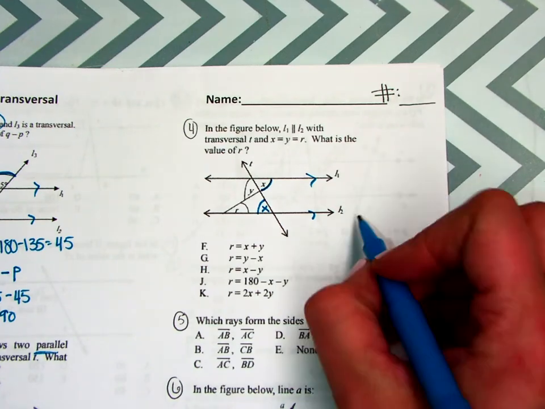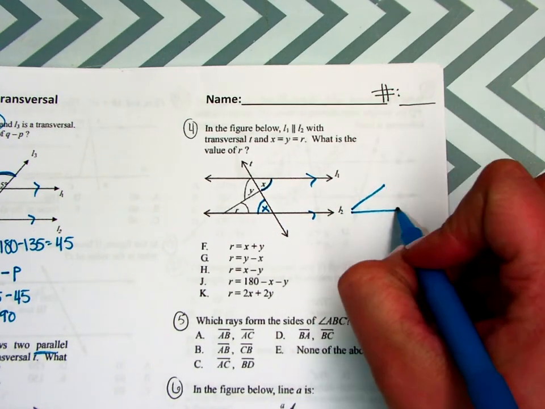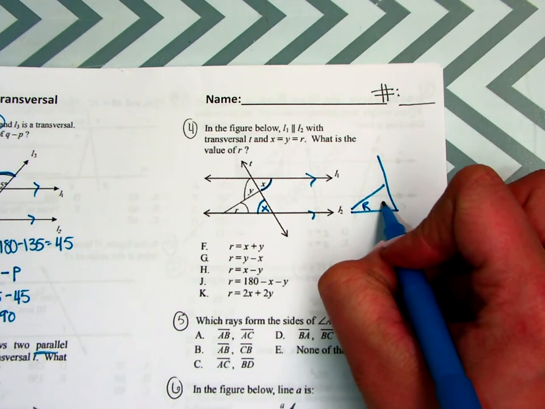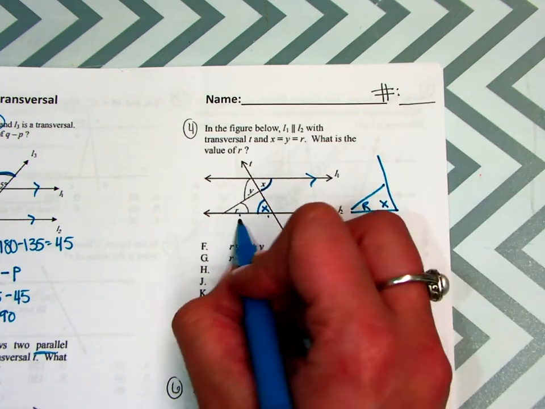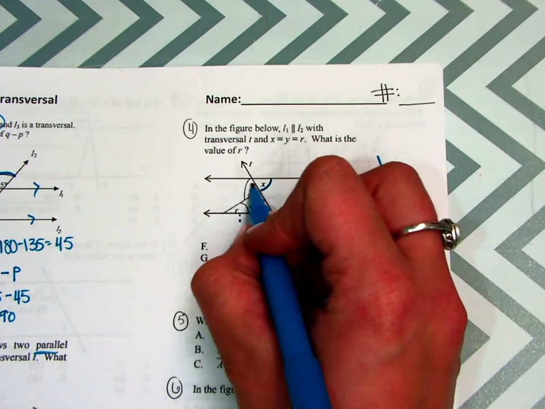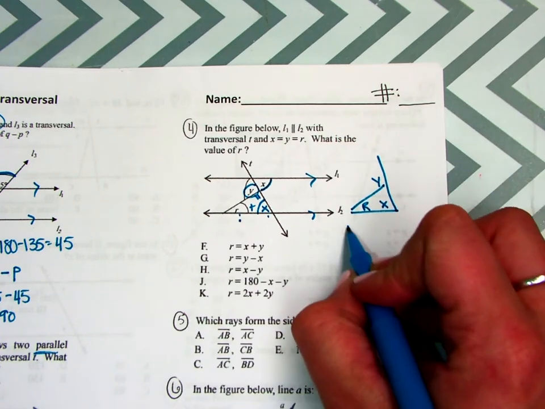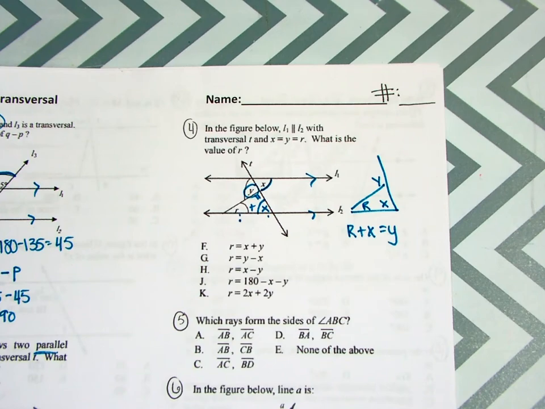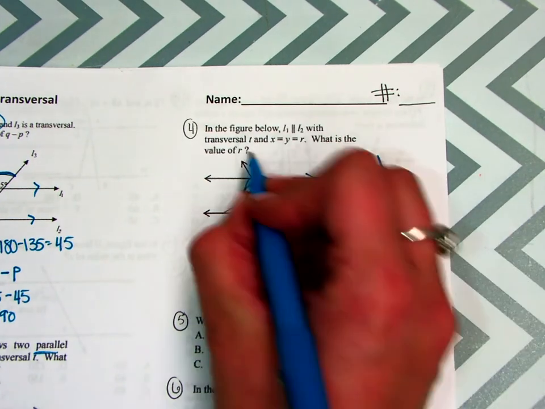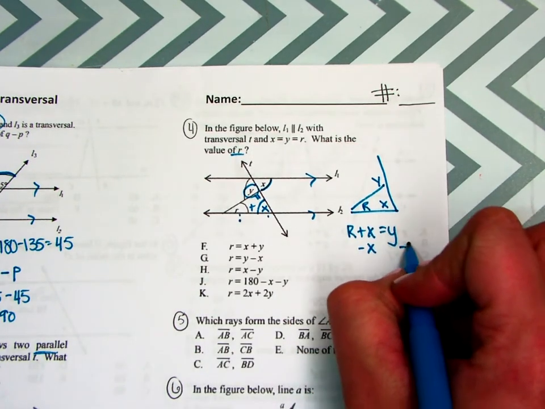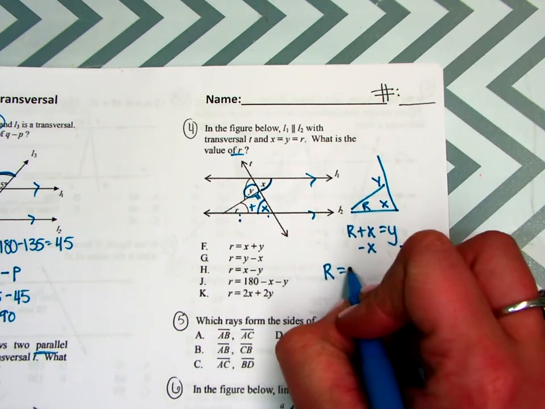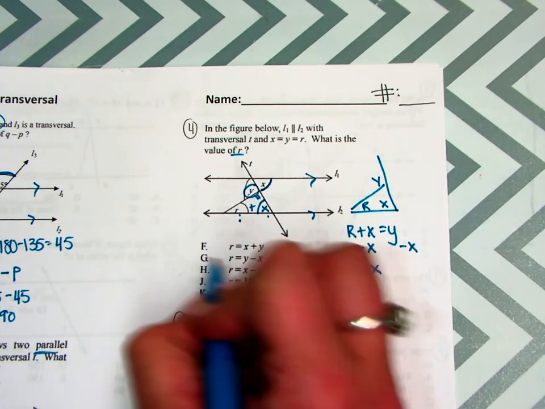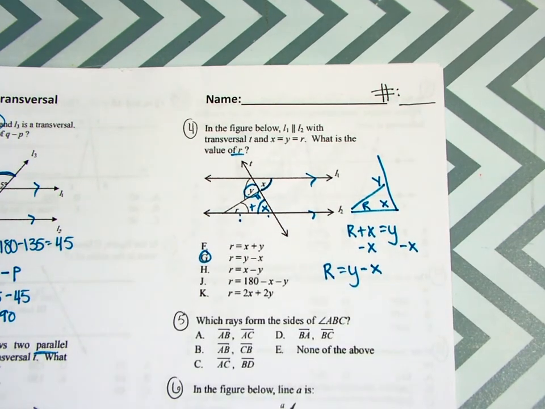Now, remember a long time ago about the triangle exterior angle theorem? The sum of the two remote interior angles will add together to equal the one on the outside. So R plus X actually adds to equal Y. It's a triangle theorem. Well, if we're trying to solve for R, I'm going to subtract X. So R is actually equal to Y minus X, which is option G. So this involves alternate interior angles as well as the triangle exterior angle theorem.